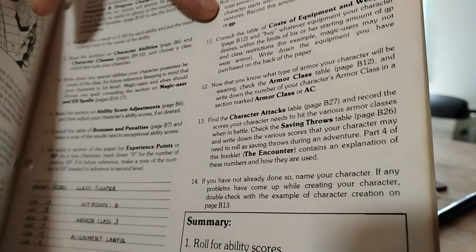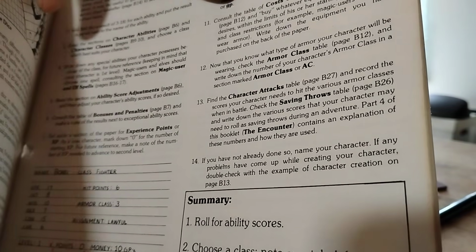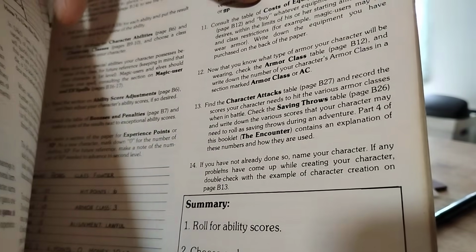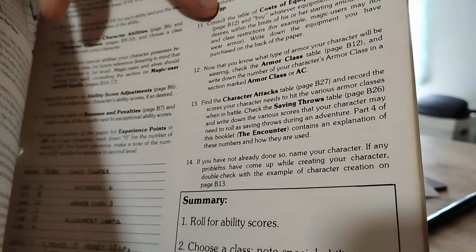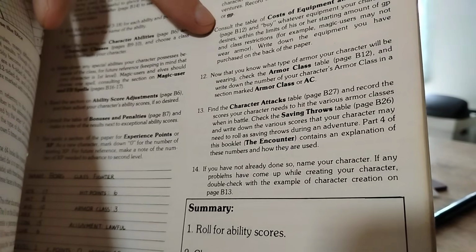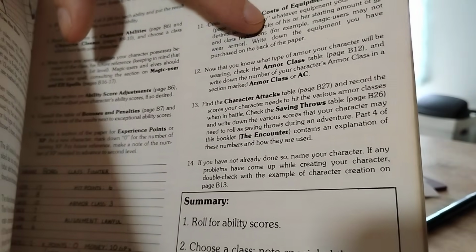Oh, correction. Roll 3d6. This is the amount of money that you're going to have. 3d6 times 10 is how many gold pieces you can play with. Consult the tables on costs and equipment.